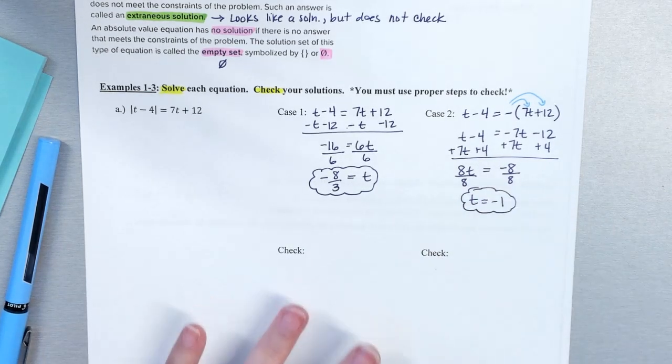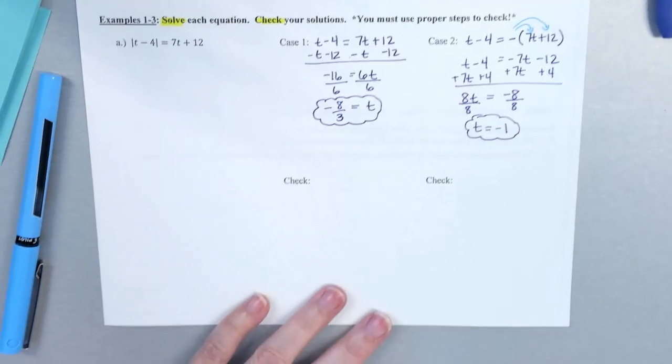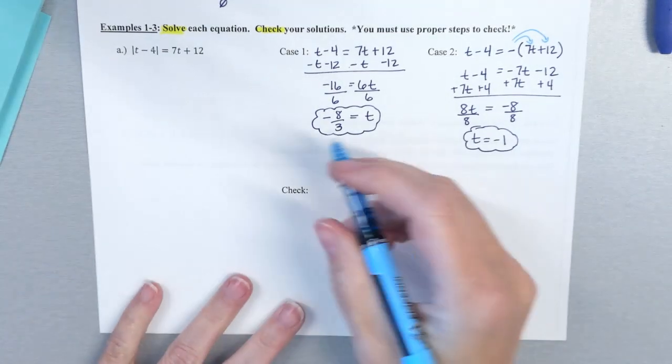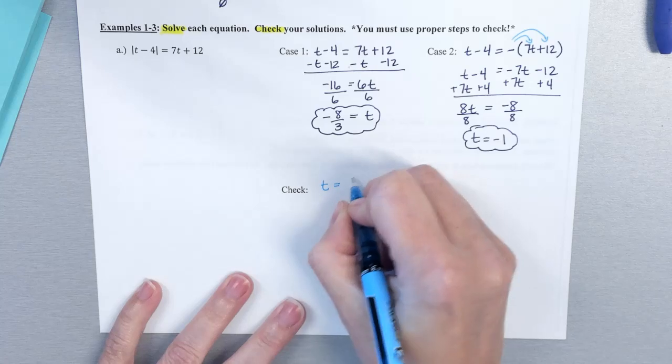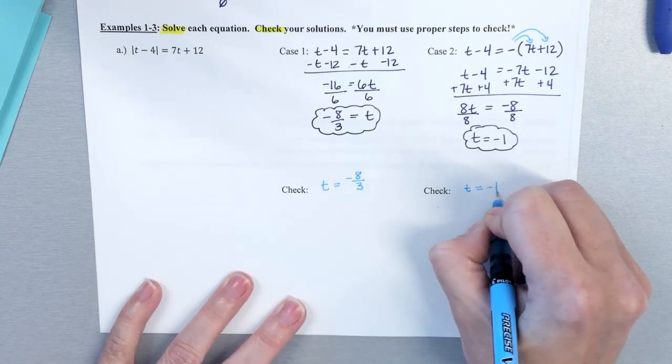Okay, so now we're going to do our check. With your checks, you are going to do 2 separate checks. The first one is -8/3. The second one will be -1.